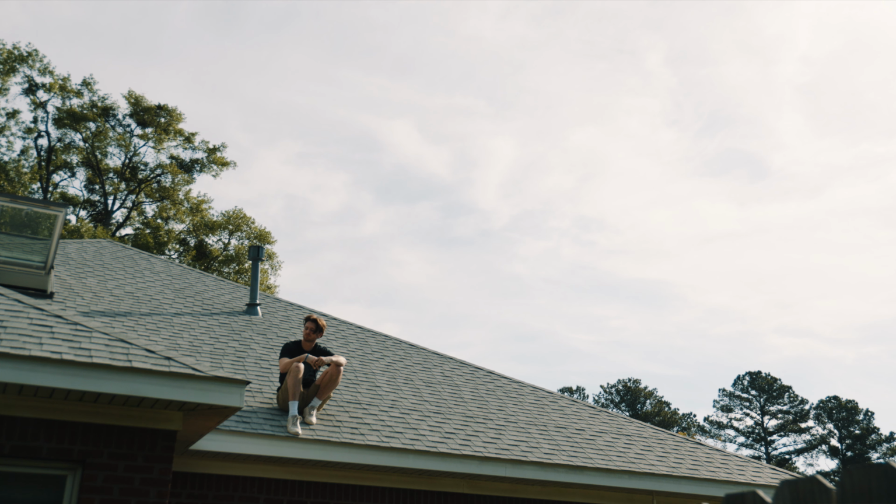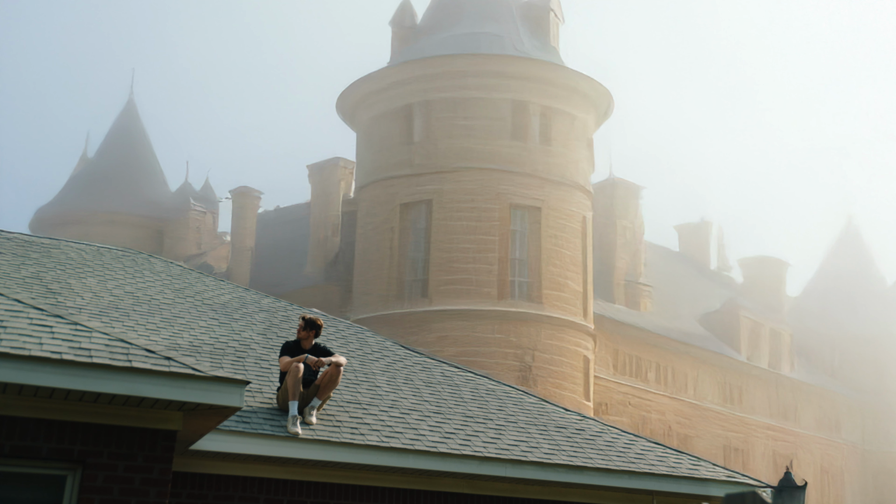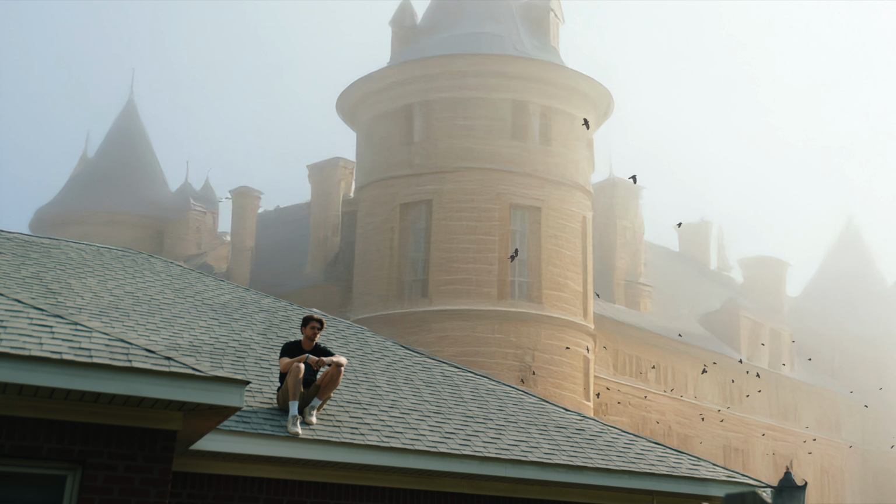I also created a shot where I'm sitting on my roof and then I changed the whole sky to be a castle. Yes, a castle. I also took green screen birds and then put those in and lowered the opacity where they blended in a little bit better. And this actually turned out really well. I feel like I could have taken that in many different directions.